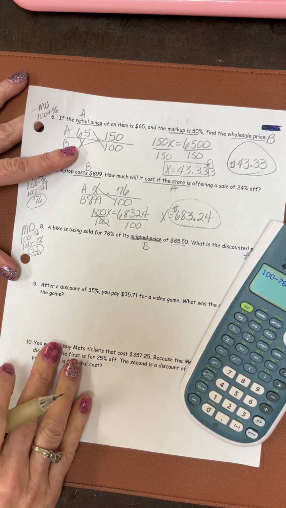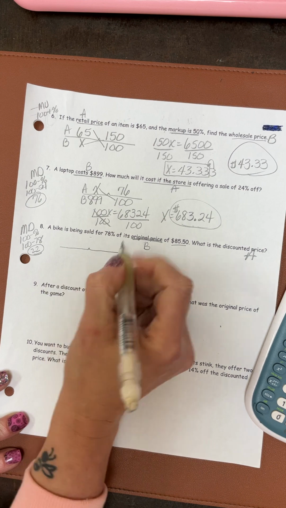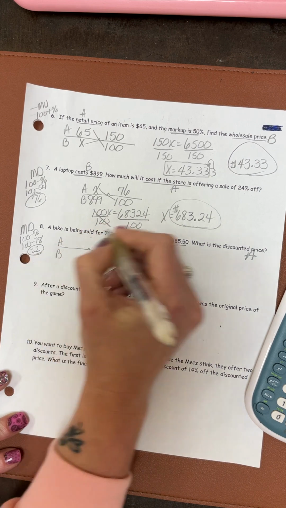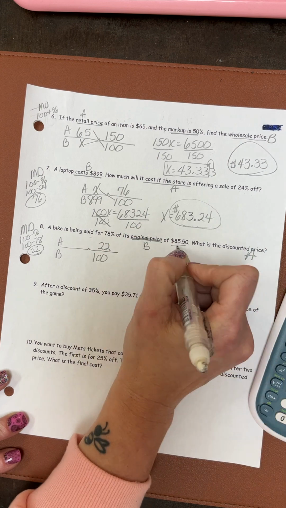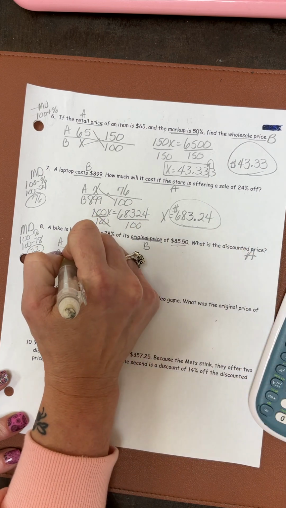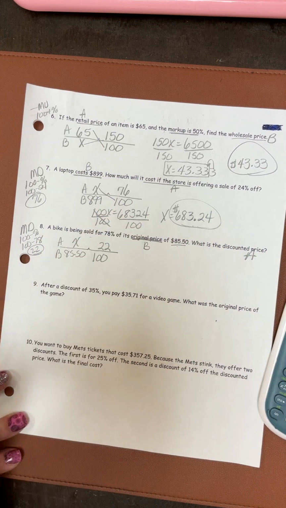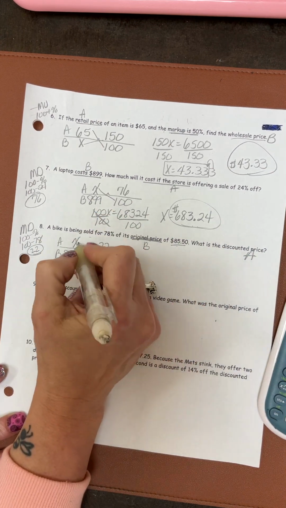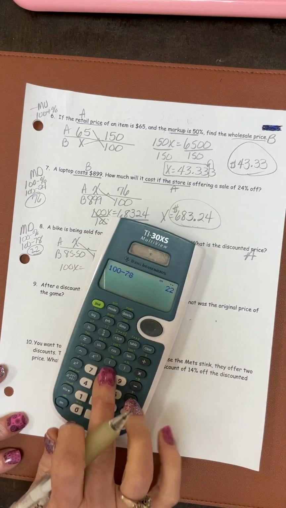That's the percentage that'll go in my bridge map. This is after and before. My 22 goes right there. My before amount was $85.50, and my after amount is what we're looking for. 100x equals 85.50 times 22.